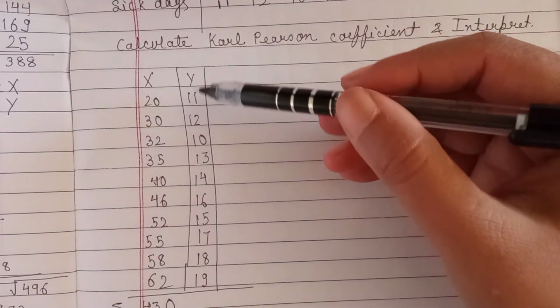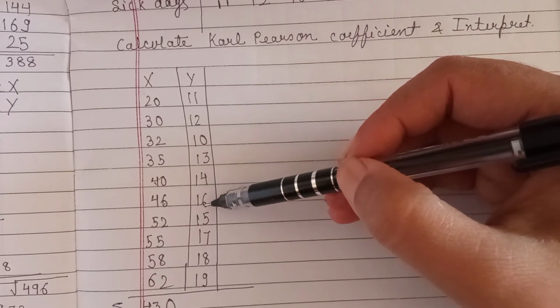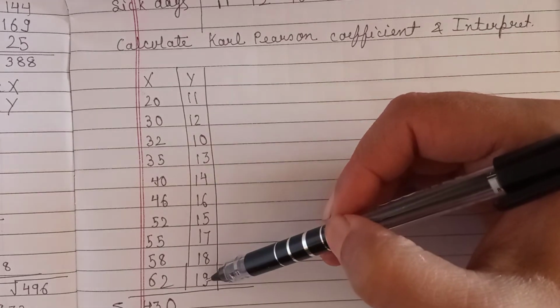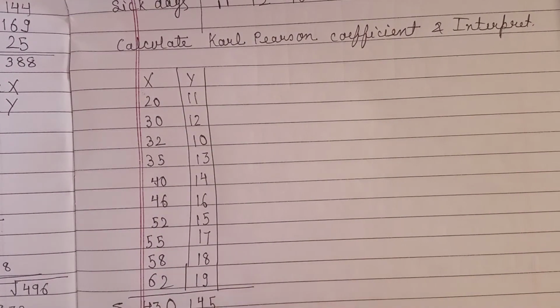Now if you find the value of y, after calculating this you will get 145.